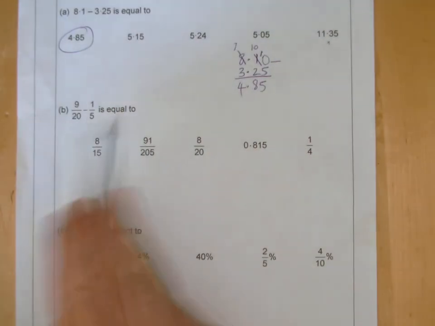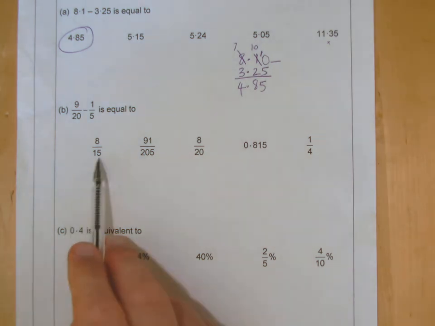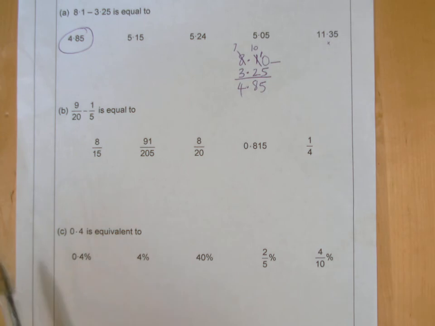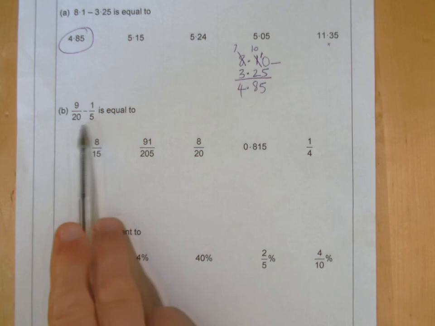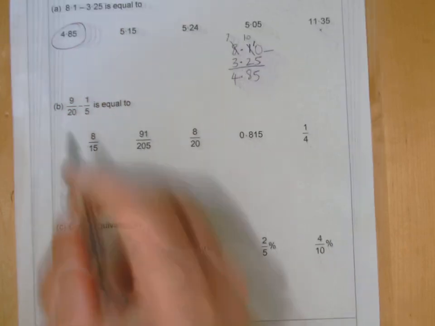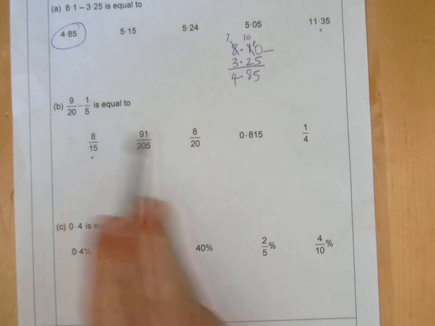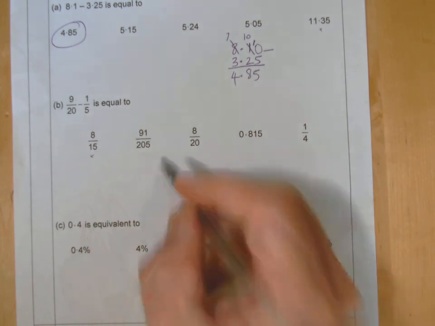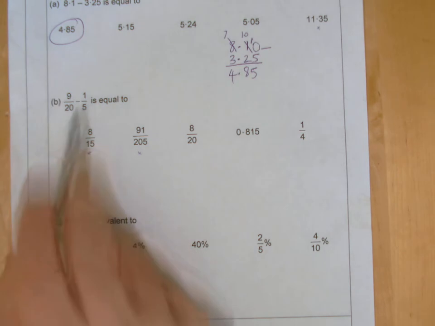Again, with this one, if you're not sure, there may be certain ones you can eliminate. Now, certainly here, that's not going to be the answer, because what they've done here is 9 take away 1 is 8, 20 take away 5 is 15. It doesn't work like that. You know that when you're adding or taking away fractions, you don't take away the bottoms. You don't do that. So that's definitely no. And here, this is a bit weird. They put the numbers together, haven't they? 91 and 20 and 5. So that clearly isn't going to be right. But better if you can actually try and figure this out.